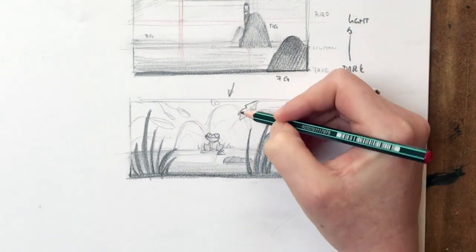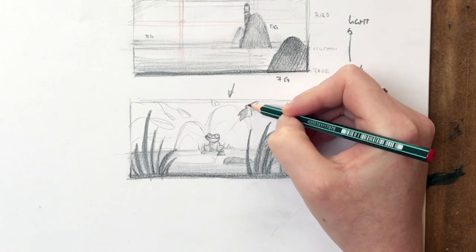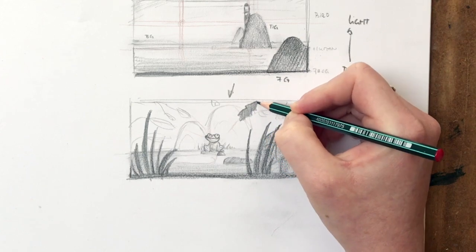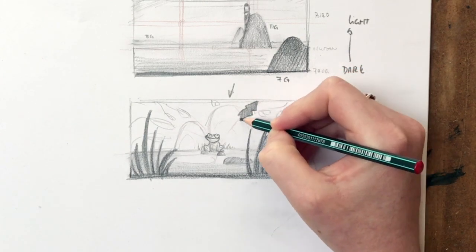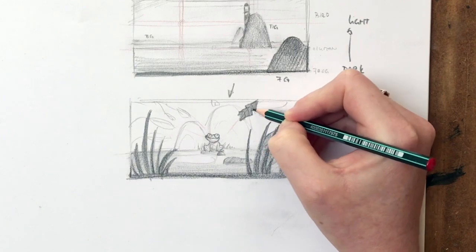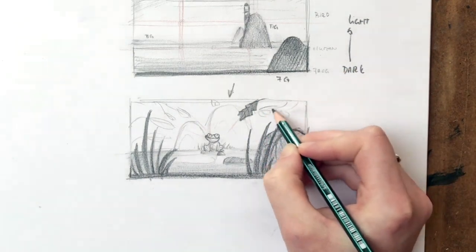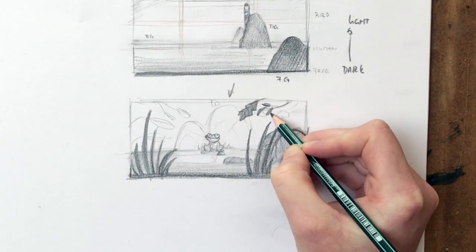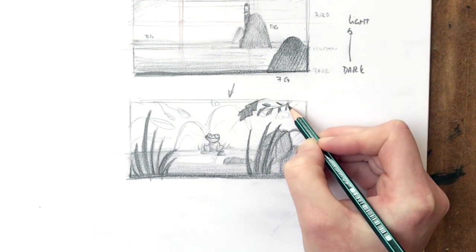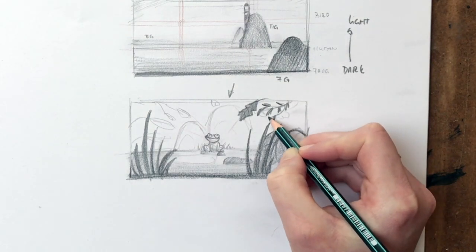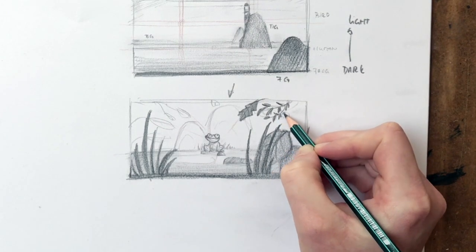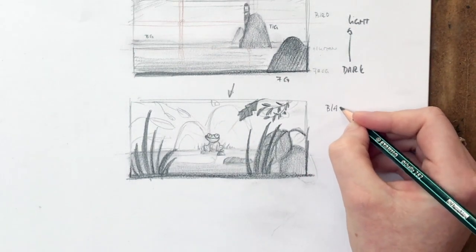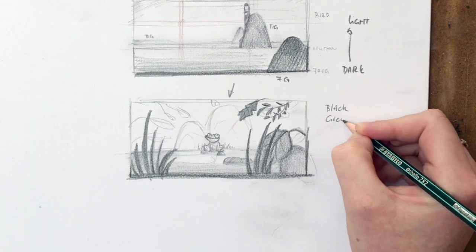If this one is in the forefront, I'm gonna make it dark. Dark value. Same with these. I'm doing this very roughly, sorry guys. It's just to explain to you guys how this works. So you actually have sort of three values. You have black, gray, and white.